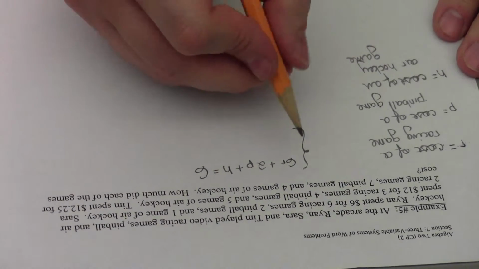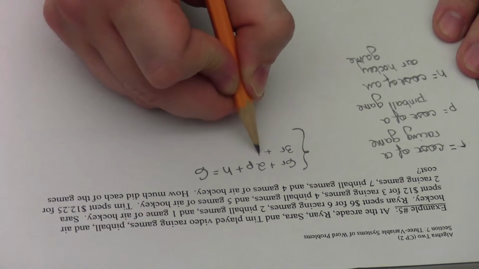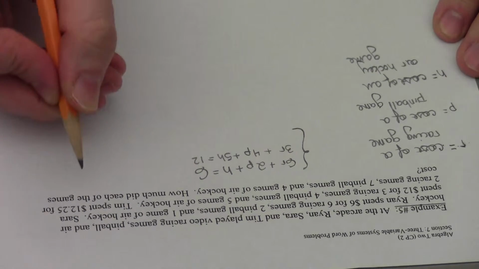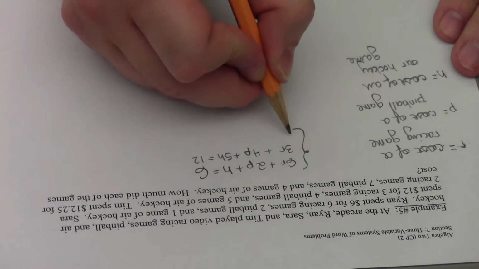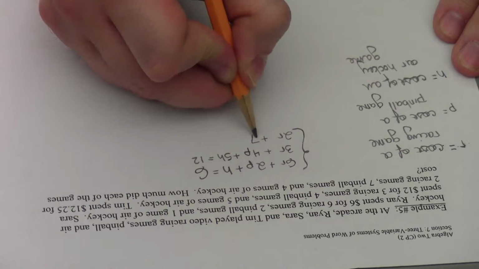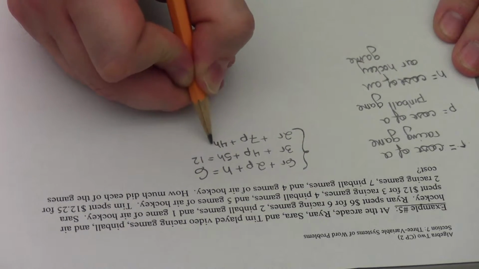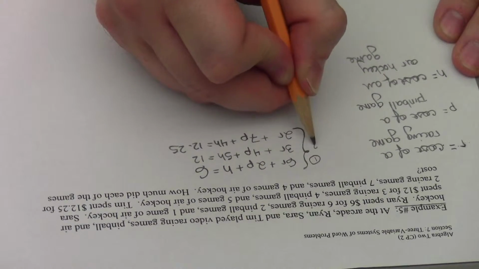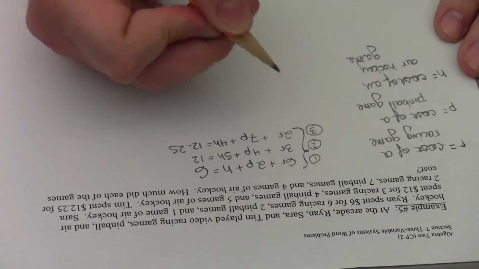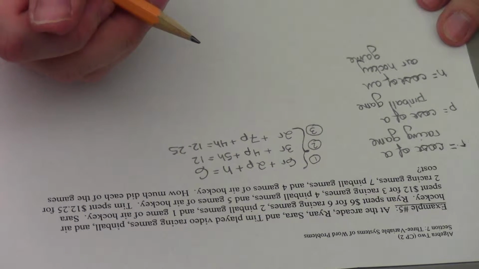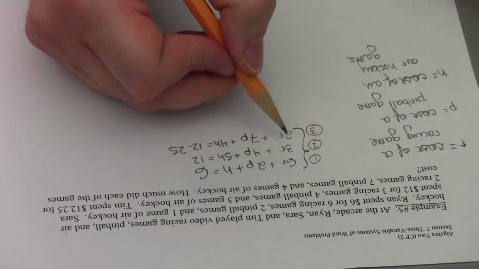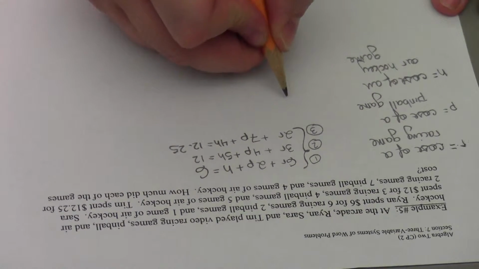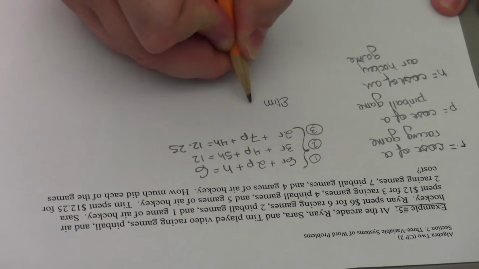Moving on to Sarah, she spent $12 on 3 racing games, 4 pinball games, and 5 air hockey games. And then Tim, $12.25 on 2 racing games, 7 pinball games, and 4 air hockey games. Since I don't really have a variable by itself, I think elimination is going to be the way to go here. I'm thinking maybe eliminating the r's, because 6, 3, 2, you can find something to multiply those by to eliminate the r's. So let me go and eliminate r.